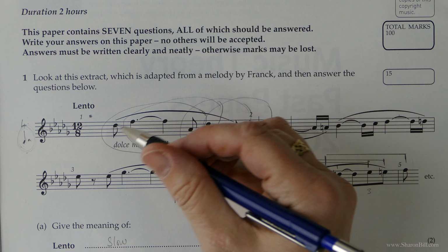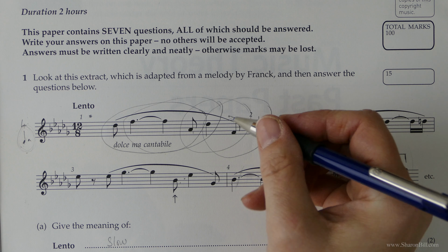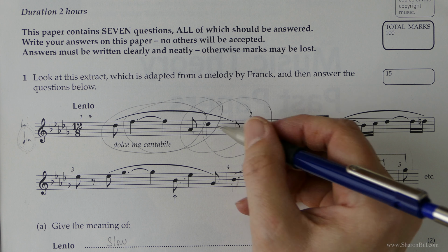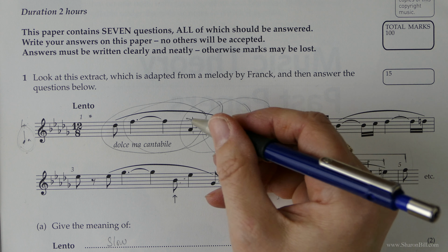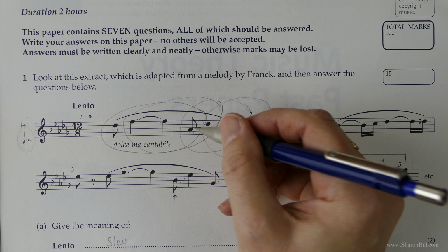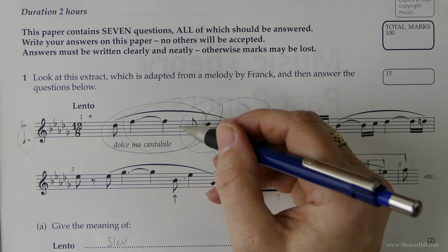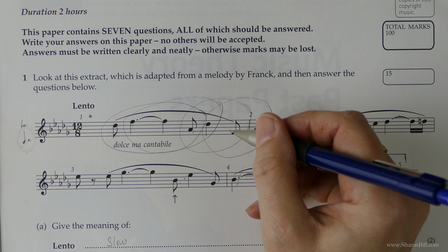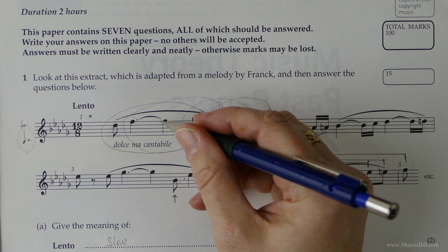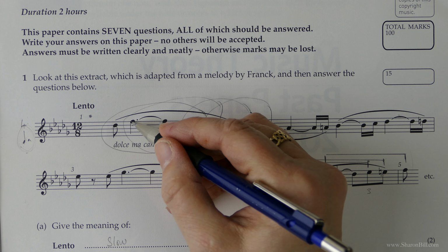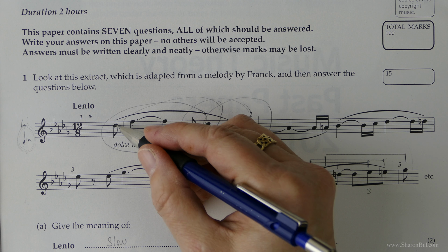And so in amongst all of this scribble, whilst we've been thinking, let's look. Here's one group of 3. Here's the next group of 3. Here's the next group of 3. So we've got 1, 2, 3 groups of 3. 1, 2, 3, 4, 5, 6, 7, 8, 9, 10.